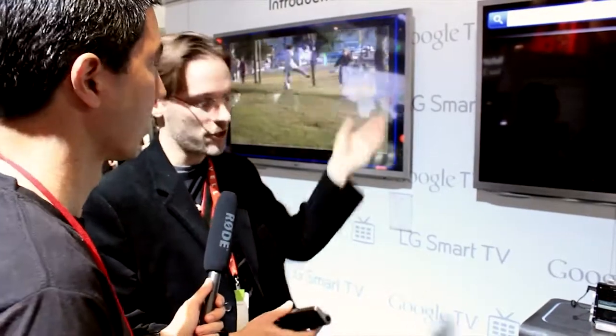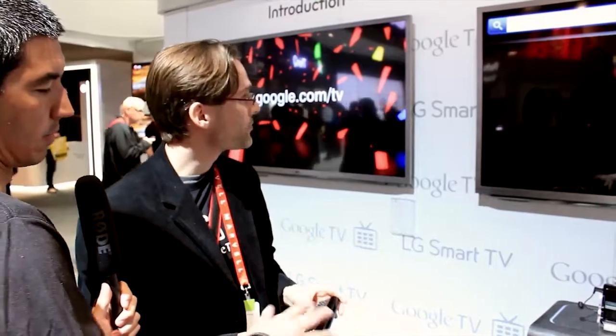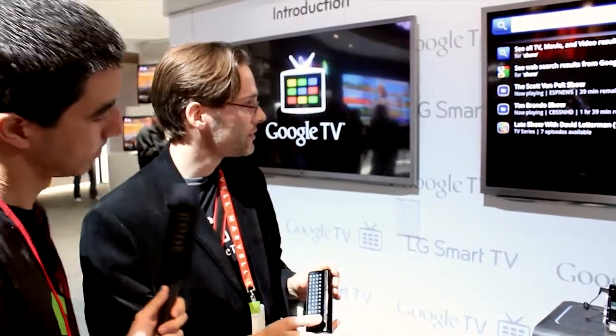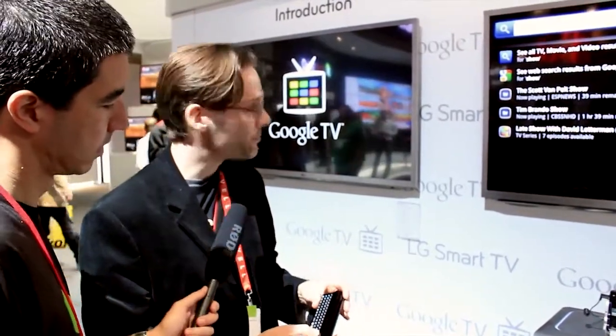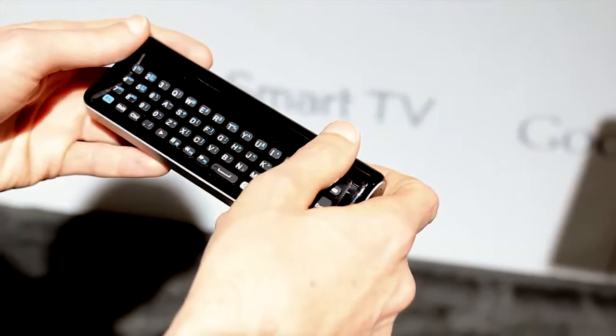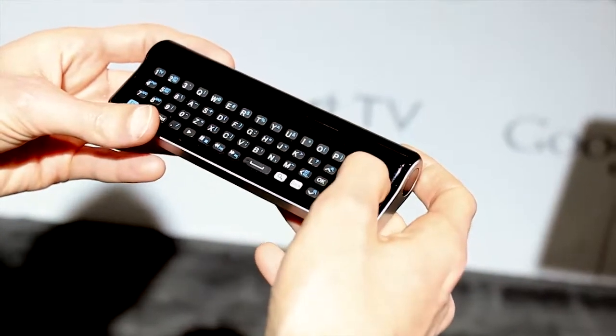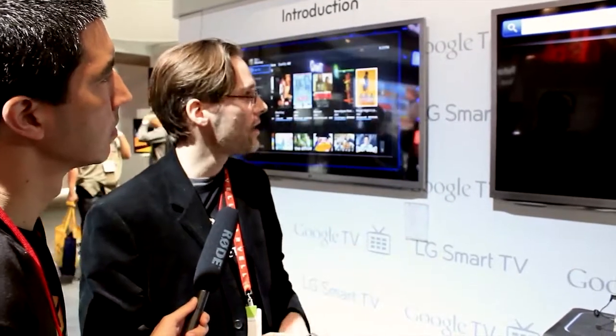So for example, if I've searched here, we've got a keyboard on the flip side of the remote control, for easy entry. Yeah, and that's a standard requirement of all Google TV controllers. Users don't necessarily want to always browse through a listing of 600 channels, so we're trying to make it easier for users to get to content quickly.